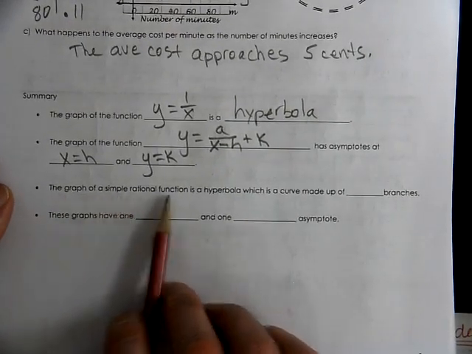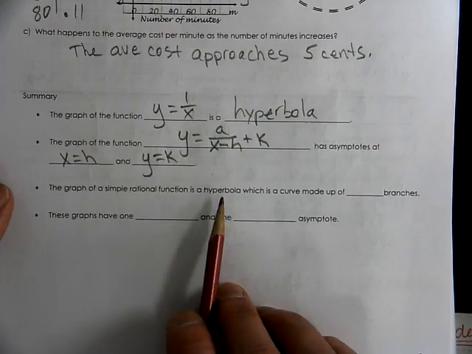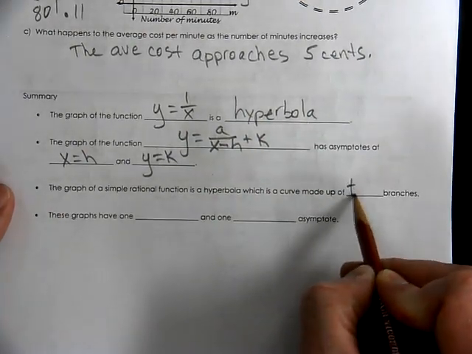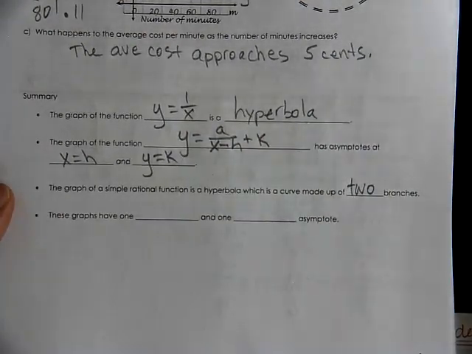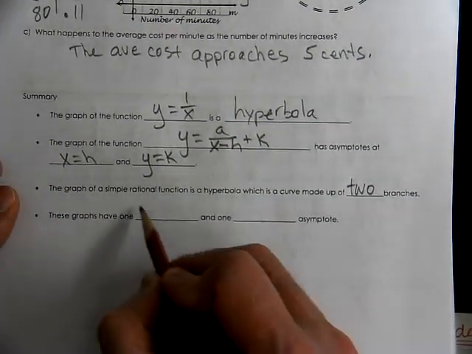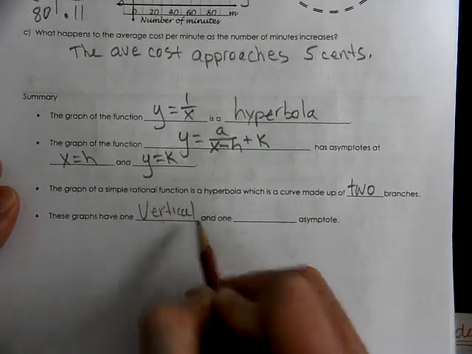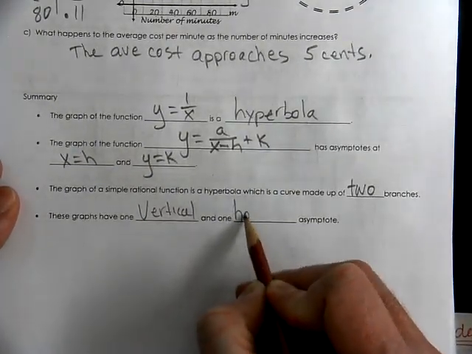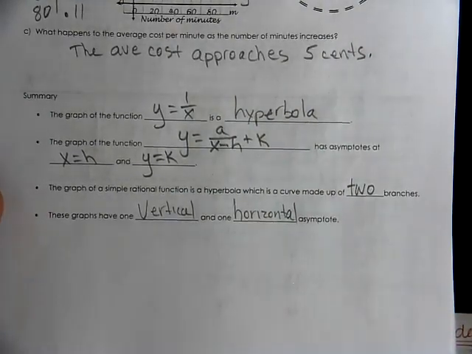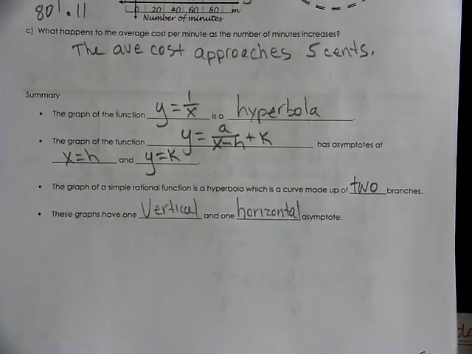The graphs of these simple rational functions are called hyperbolas, which are made up of a curve with 2 branches. We're going to do 3 branches in the future. These graphs have one vertical asymptote and one horizontal asymptote. We're going to have 2 vertical asymptotes in the future.